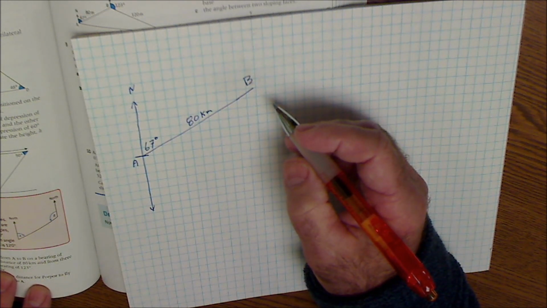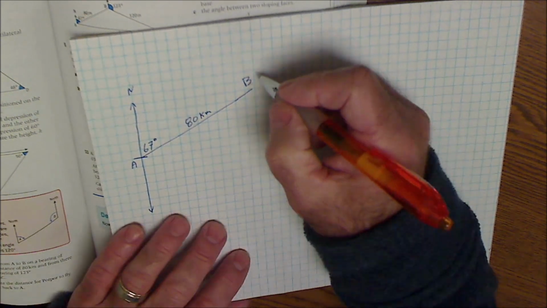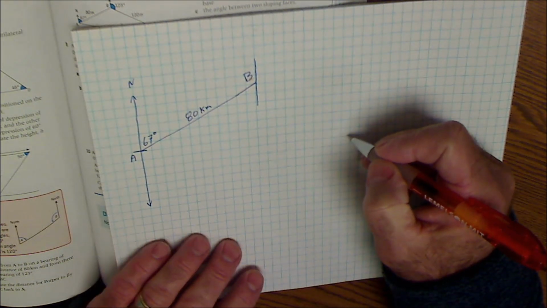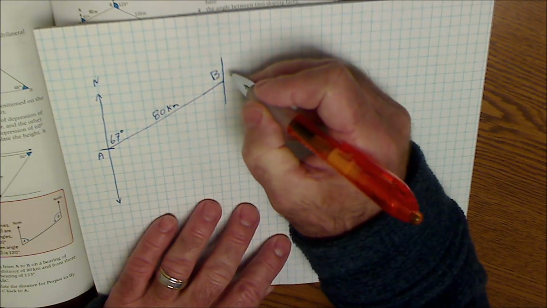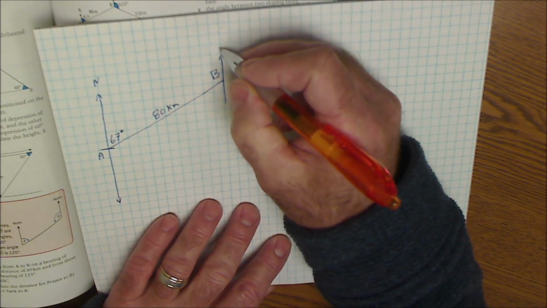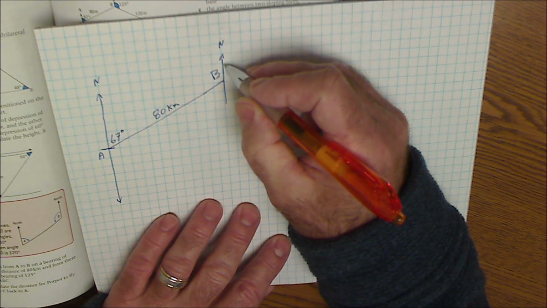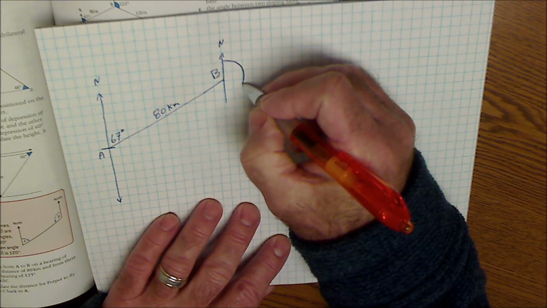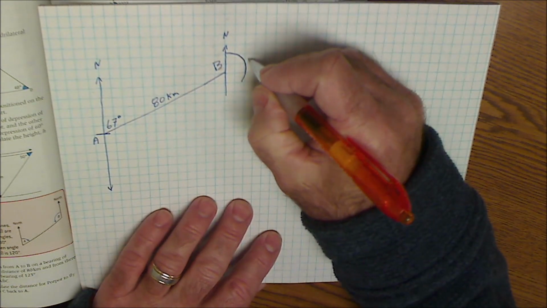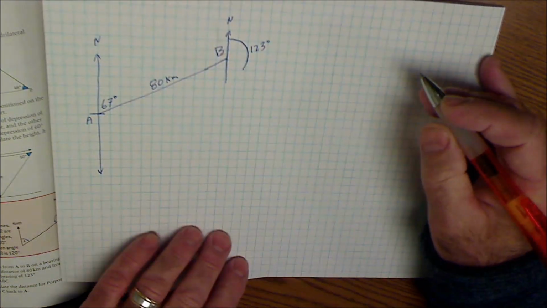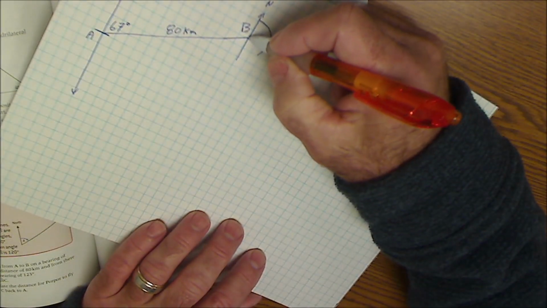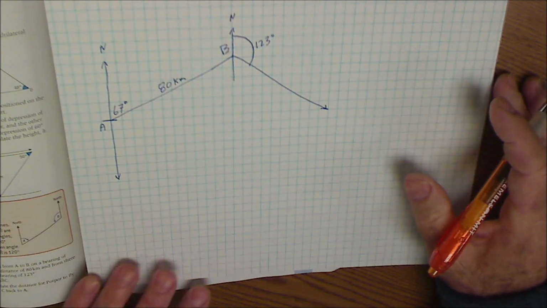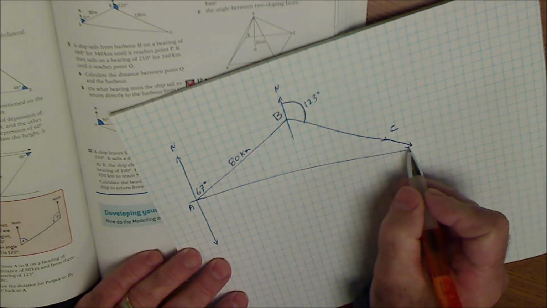The distance 80 kilometers from there to point C on a bearing of 123. So I'm going to draw another north-south line, and I'm going to put point C over here, and it's 123 degrees. So I rotate off of due north 123 degrees. I come down, 90 is right about there, and then 123 is there. So this is 123 degrees off of north, and this takes me to point C. I haven't drawn quite to scale, but I'm a little more to scale than usual. It's AC right there.